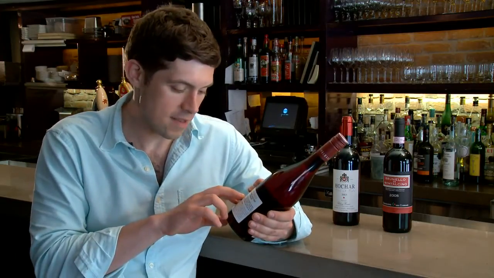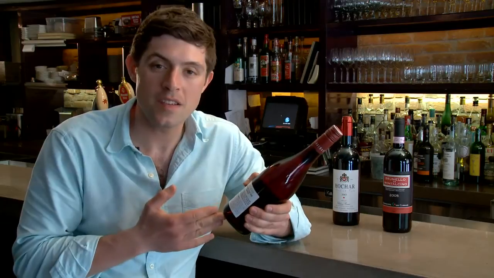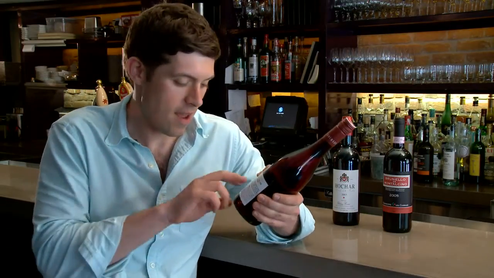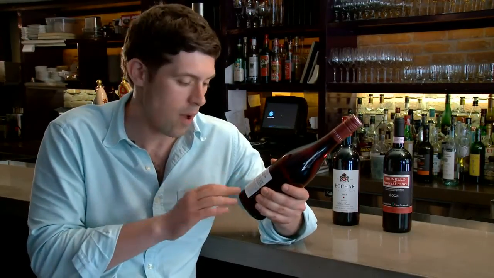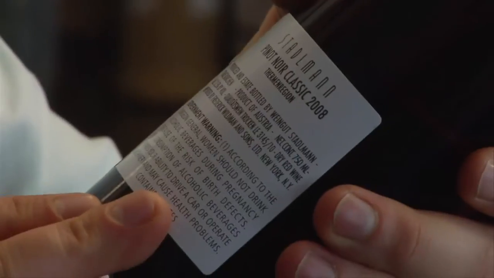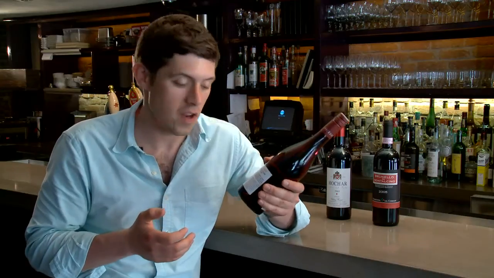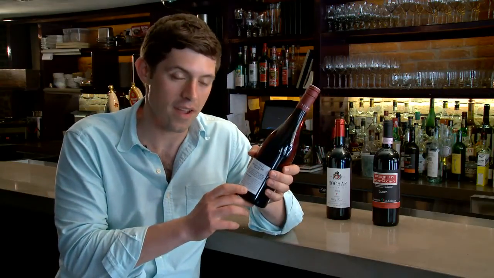The alcohol content, when it's imported from Europe, has to be rounded to the 0.5. And for dry red wines like this one, you usually see anywhere between 12% and 15%. In this case, it's 12.5% alcohol, so a lower alcohol wine. And then there's a government warning, which is regulated on all wines imported and distributed to the United States. The final thing you'll note is that it says contains sulfites.